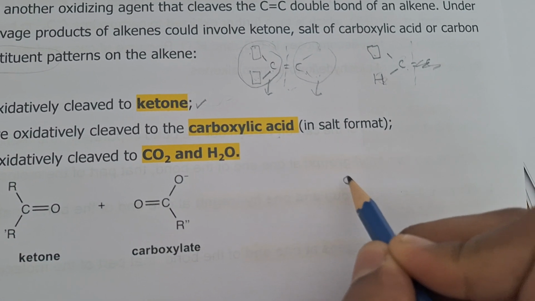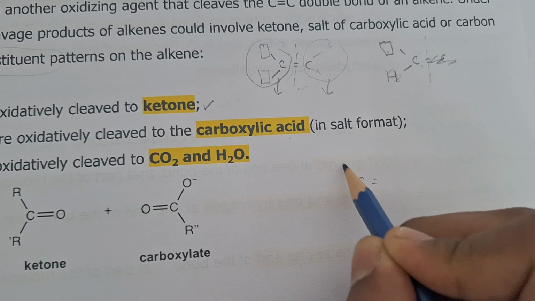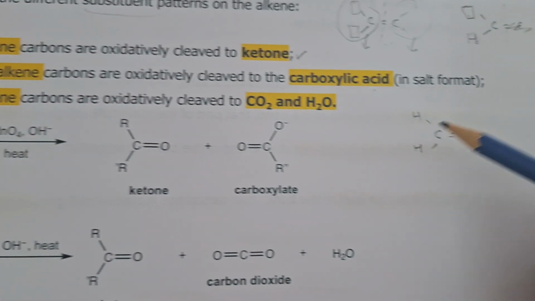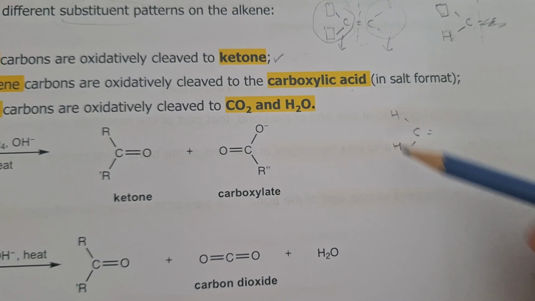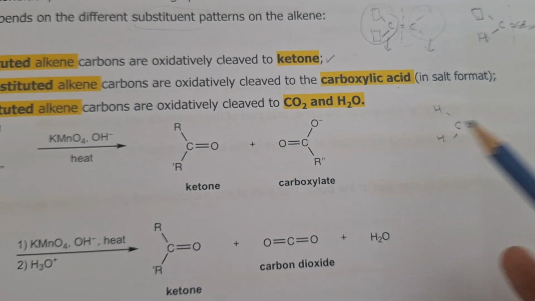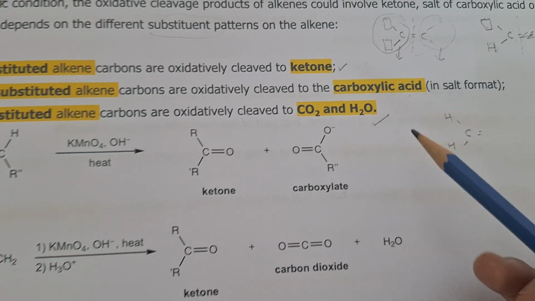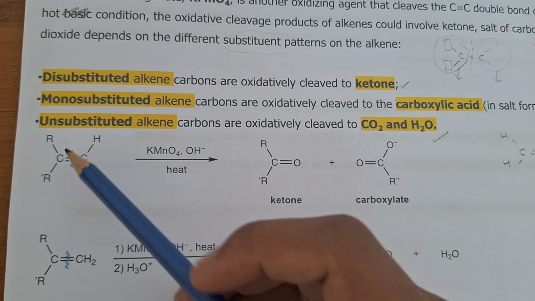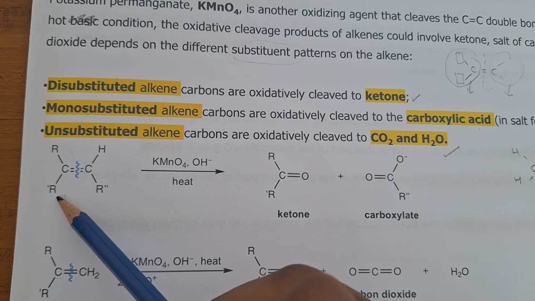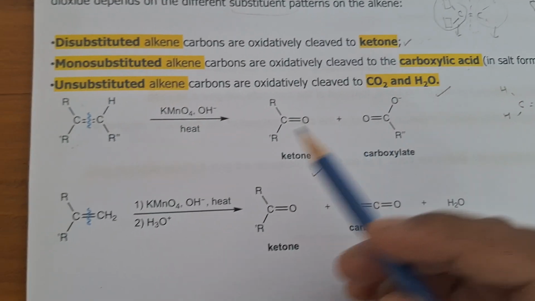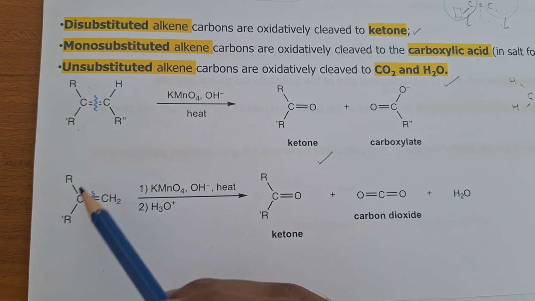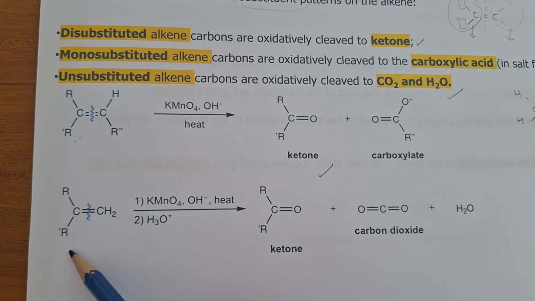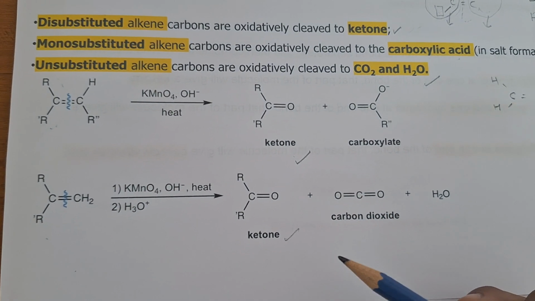Bref, maintenant, unsubstituted veut dire quoi? Veut dire ce carbone là, et il y a deux hydrogènes ici. Bon, vous savez le mot unsubstituted pour ça, mais basically, il y a un hydrogène ici. Et ça, quand il s'oxyde, ça devient carbon dioxide avec water. Ok, alors voilà, quand il est disubstituted, il devient un ketone. Ok, this is still disubstituted, il devient ketone. Voilà.